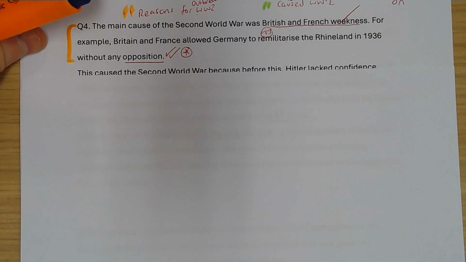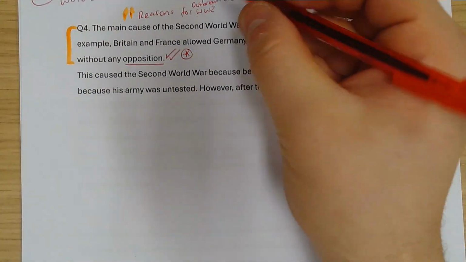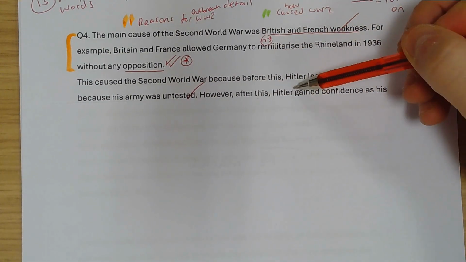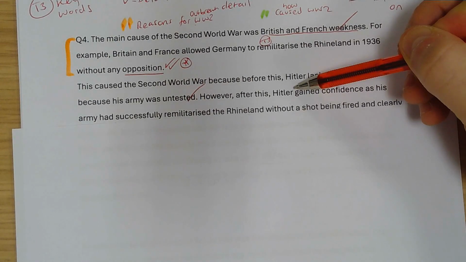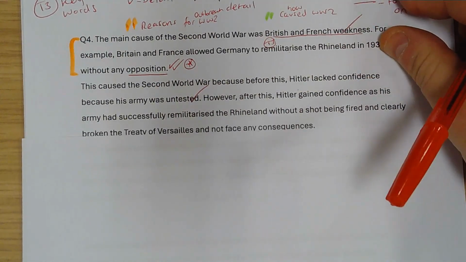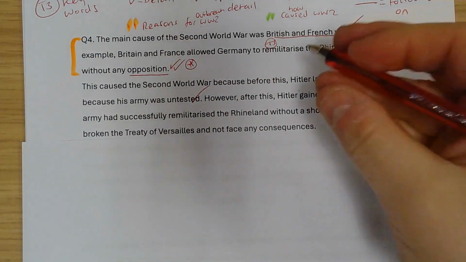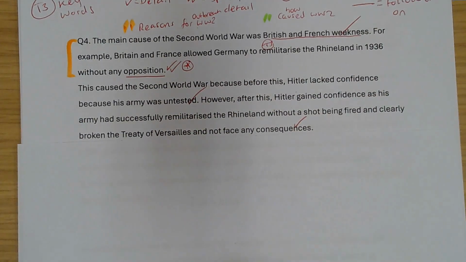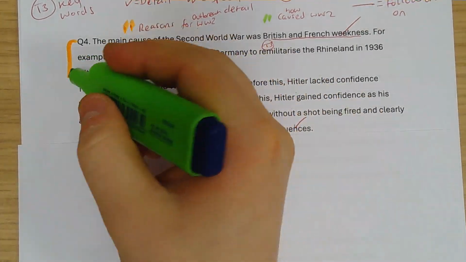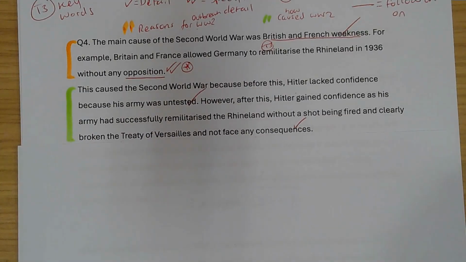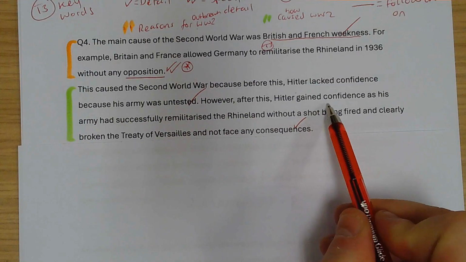So I said, well, this caused the Second World War because before this, Hitler lacked confidence because his army was untested. So that's true. However, after this, so after the Rhineland, Hitler gained confidence as his army had successfully remilitarised the Rhineland without a shot being fired and clearly broken the Treaty of Versailles and not faced any consequences. So again, there's detail running throughout that, and this begins to talk about how it caused World War II. So the fact that Hitler has gained confidence.